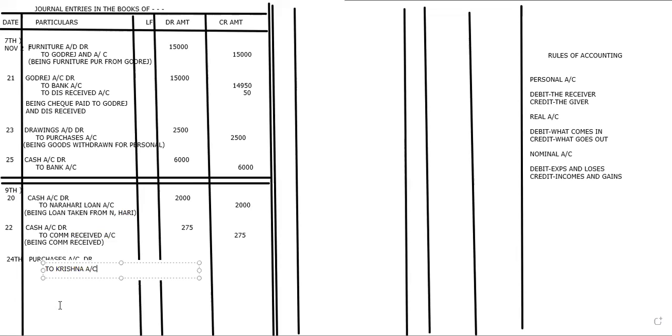But how much amount am I going to write? Instead of 2000, since I said not to show the trade discount, 2% on 2000 gives 40 rupees. These 40 rupees I'm going to minus, and the net amount of 960 I will show. Like this we are going to show it.